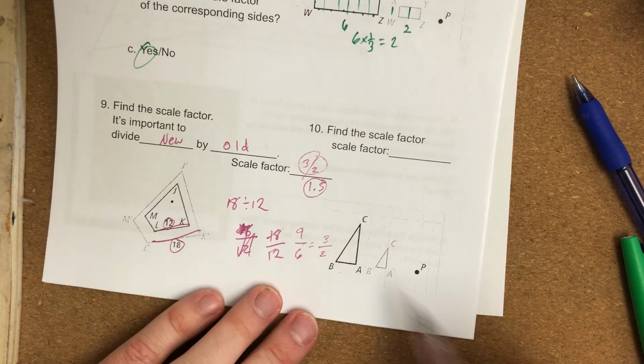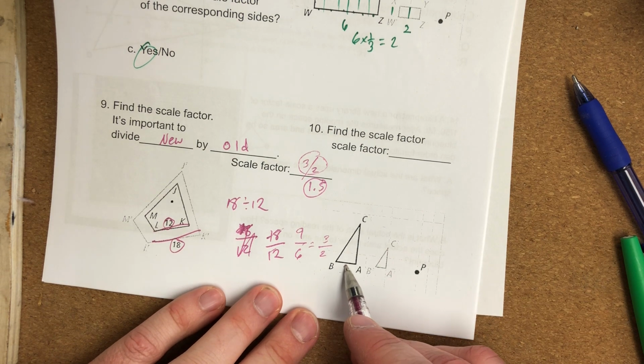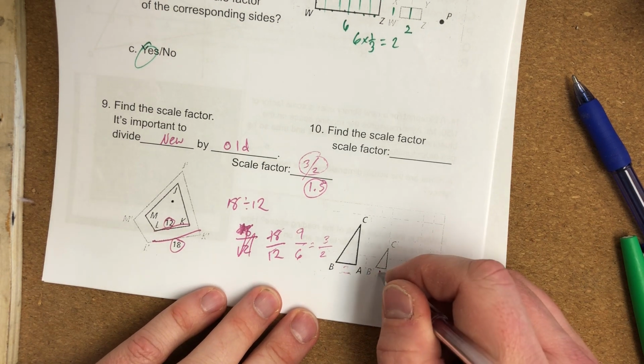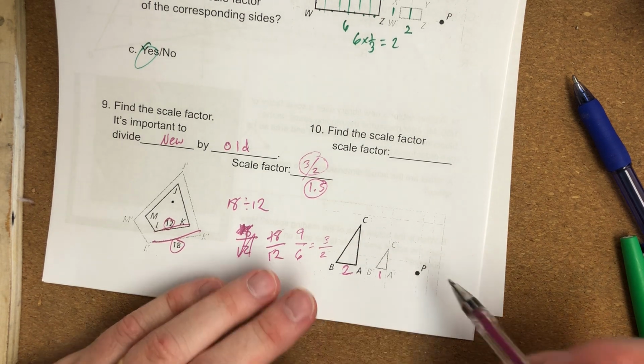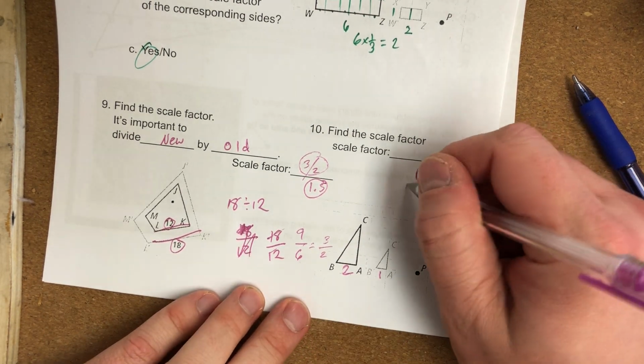And we would do the same thing here. We would find our side length. Looks like this one's 2 and this one's 1. So it's shrinking. So I know that to get from 2 to 1, we'll divide by 2. So our scale factor will be 1/2.